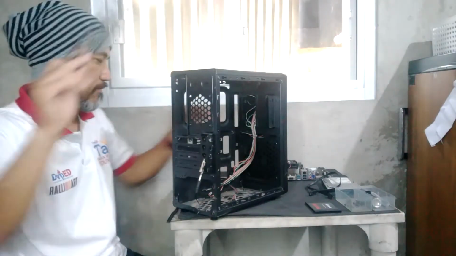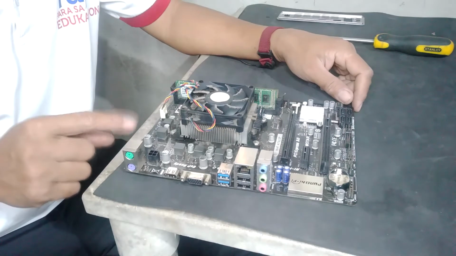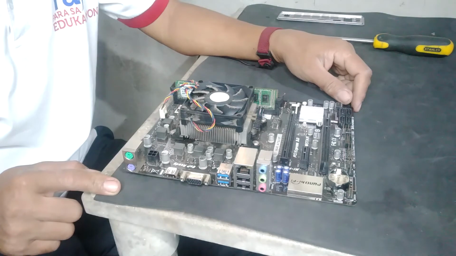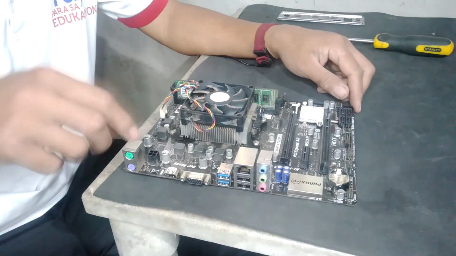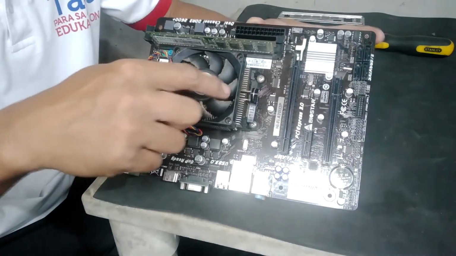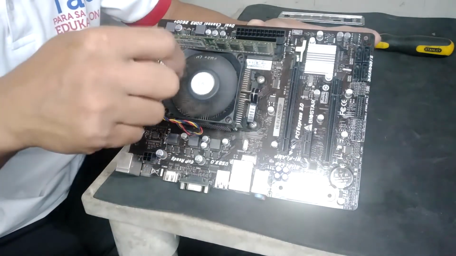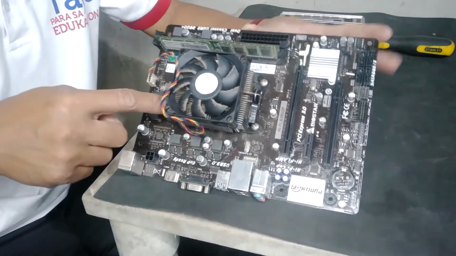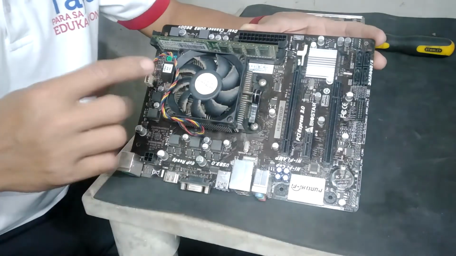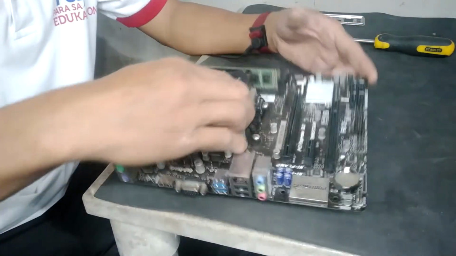So one of the reasons why we need to do the disassembly procedure at least once in every 6 months is for us to eliminate the dust being accumulated inside the system unit. Look, there are dust. This will clog the ventilation later on. And para na malinisan natin, ma-freshen up yung ating motherboard and the entire system unit.